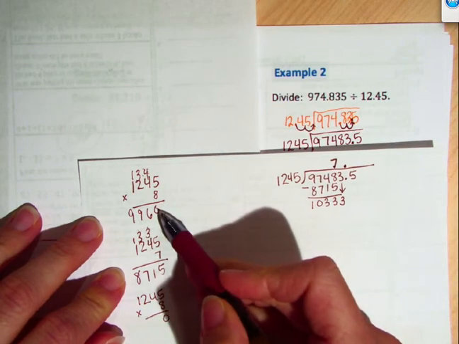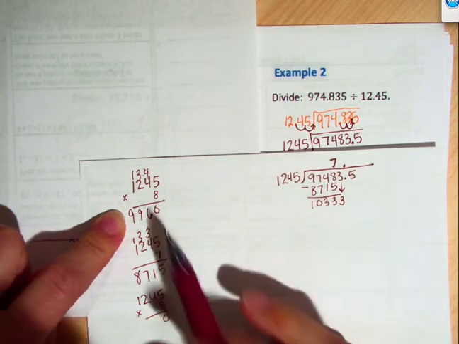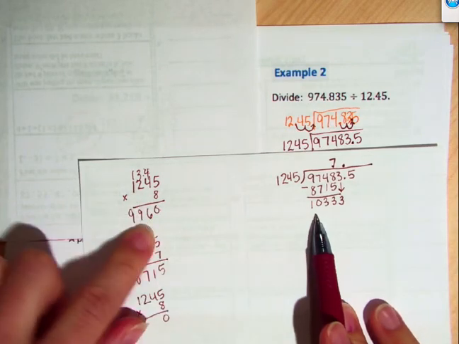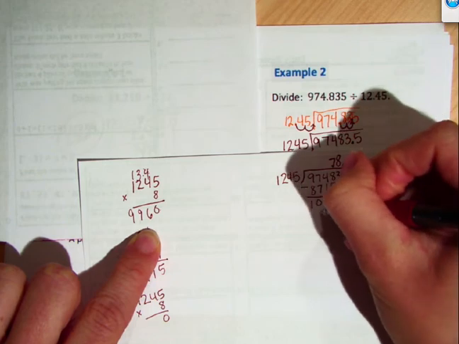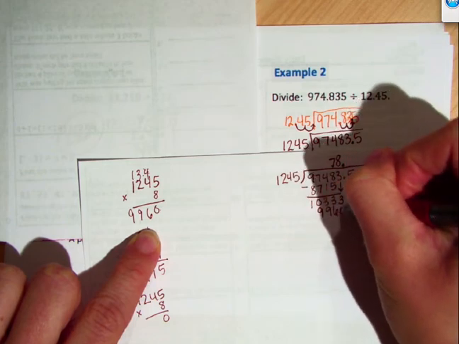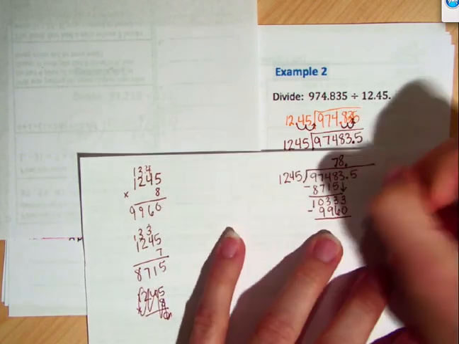Oh, I already did that. 9960. And if I did another 1,000, that would be too much. Okay, so that's going to be it. It's going to be an 8. All right, so 9,960. No point in doing it again. I already did it once.